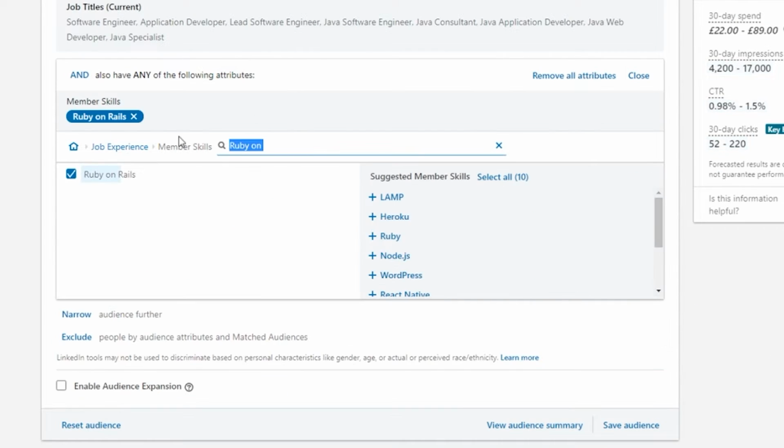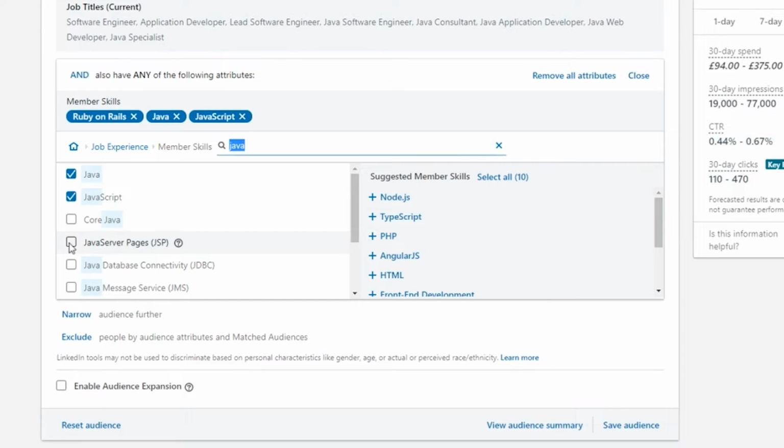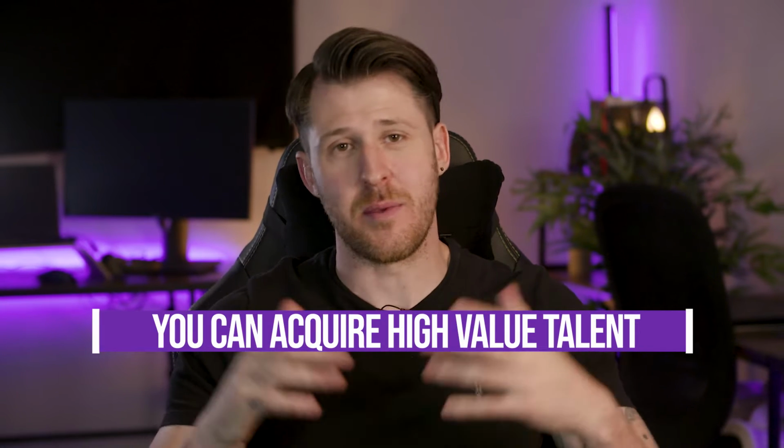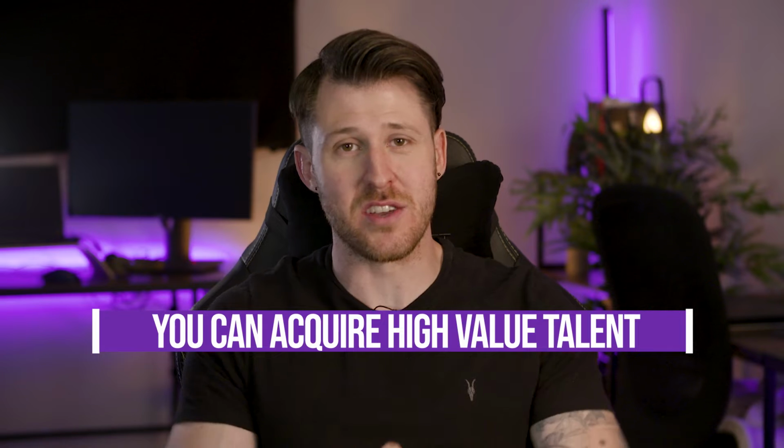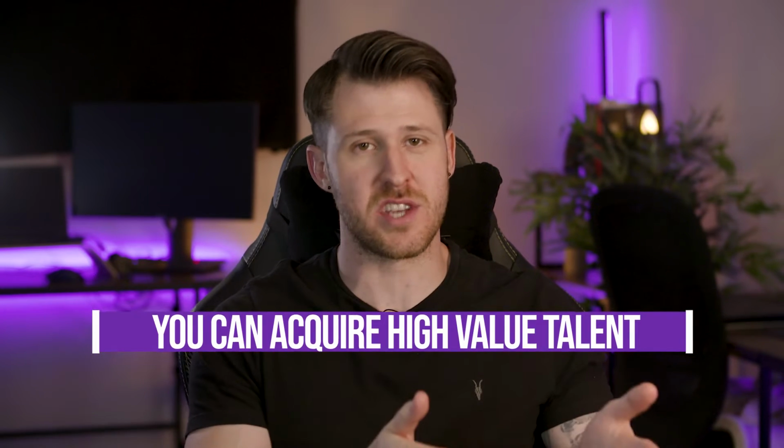So that's people who aren't active seekers. You can do this in very specific areas for very specific roles, and you can go after very, very high value talent, something that you can't do as well with job seekers because you're at the whim of other people searching for the jobs. And if you stick around to the end, I also have some advice as to how you can hack this approach and make it even more effective. So you can be saving a lot of money compared to a headhunter.